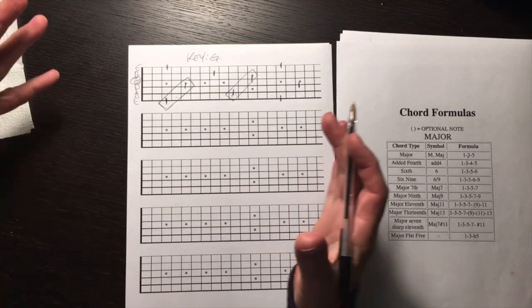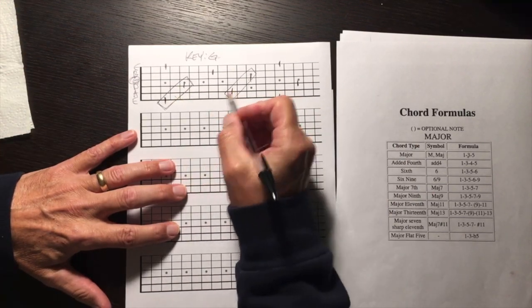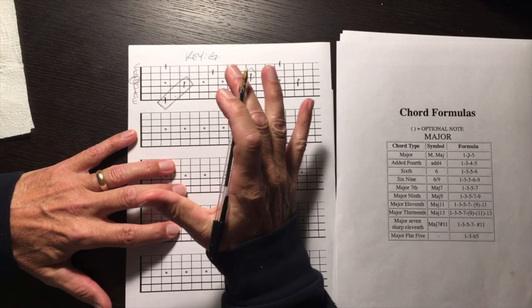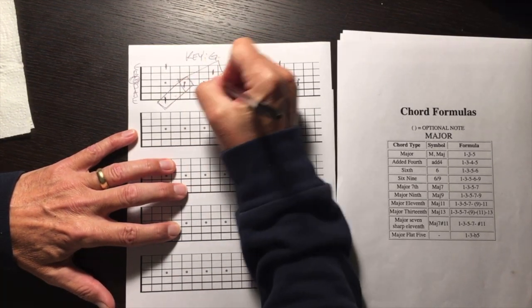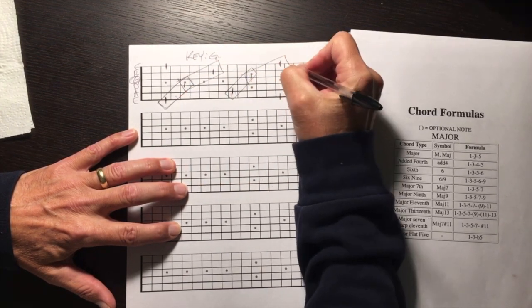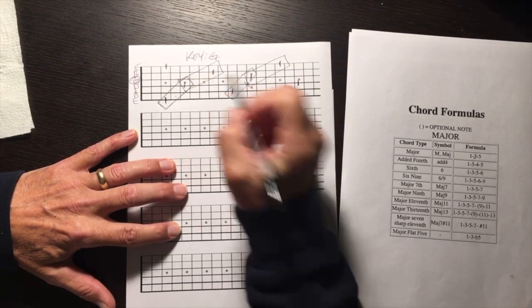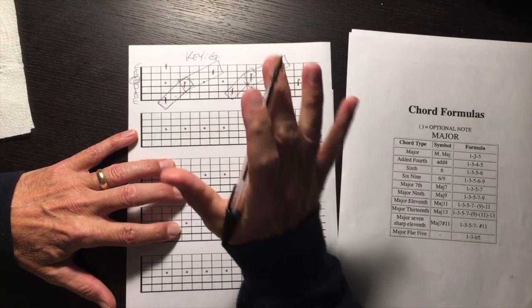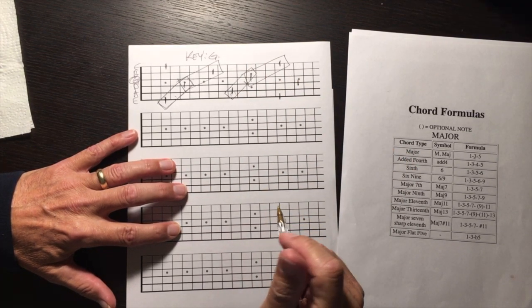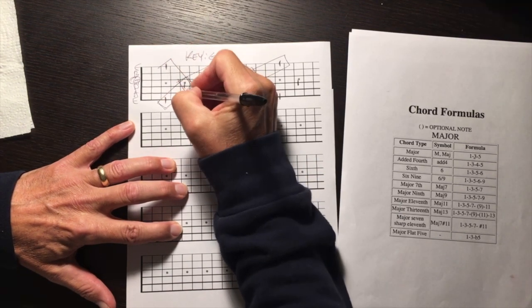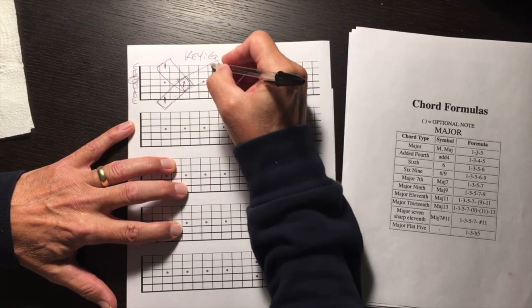But just as an overall, here's one pair of similar patterns. Another pair of similar patterns is this one and this one. Another pair of similar patterns is this one and this one.